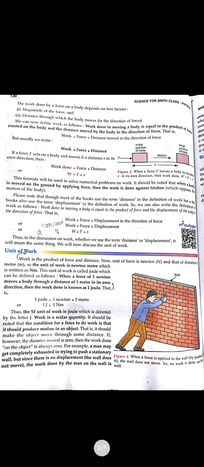And if you talk about the definition, then when the force tries to make a body move, work will be equal to the product of the force and the displacement done by the body. So work is equal to force into displacement, that is W = F × S. If you talk about the unit, force is given in Newton and distance is given in meter. Together, Newton meter is the unit, but Newton meter is also called joule. So joule is equal to Newton meter. And if we talk about the CGS unit, then this joule will be converted into ergs.